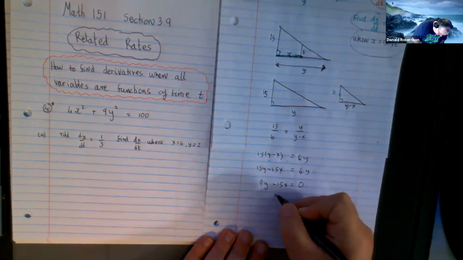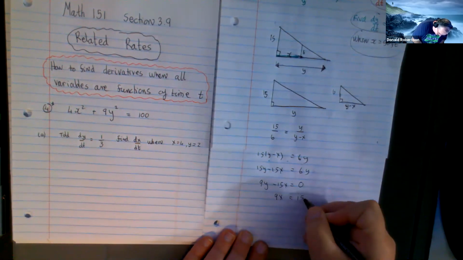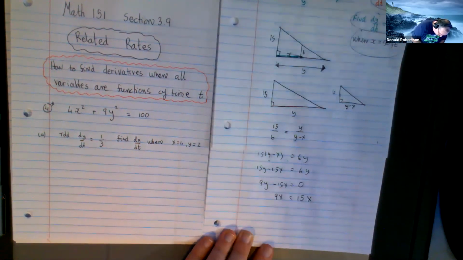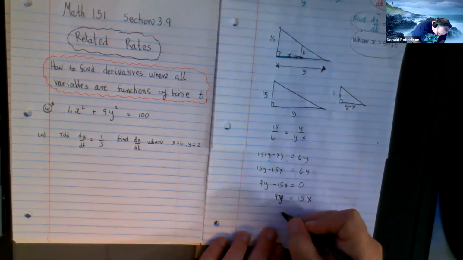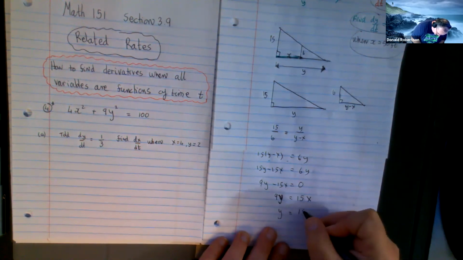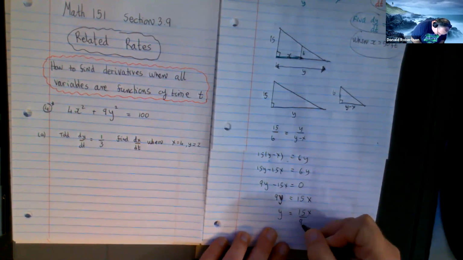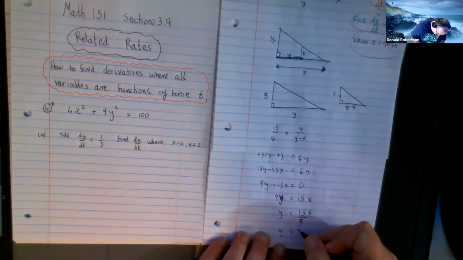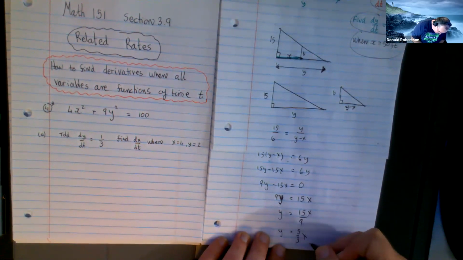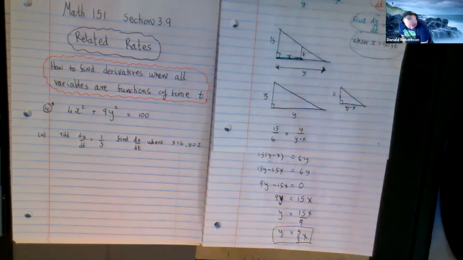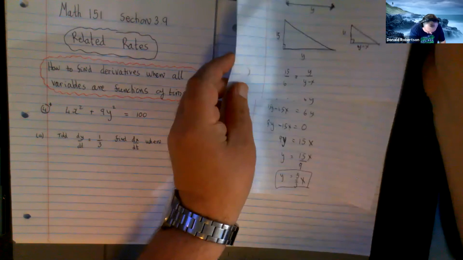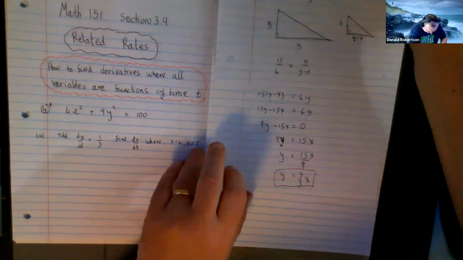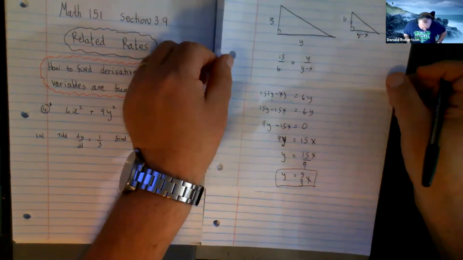And then I'm going to add 15x to both sides. Oops, it's a y. And then I'm going to divide both sides by 9. And that gets me my relationship. My relationship is very simple. The connection between the x and the y is that y is 5/3 x.